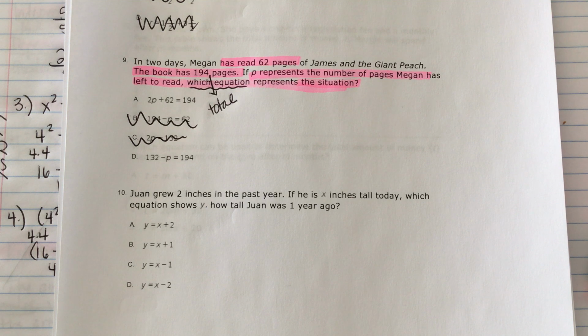Because 132 is not in 194, and it doesn't show anything about that in the question. Right. So essentially, C is saying 2P equals 132. I know we should know where they got 132 from, but if we multiply 2 times P, it's not gonna work out.